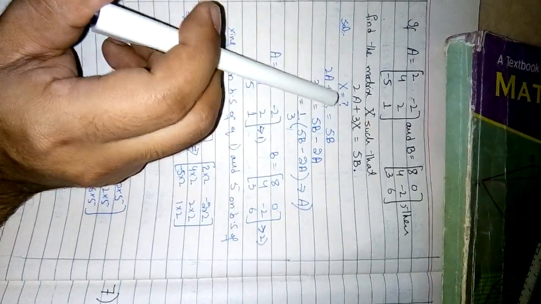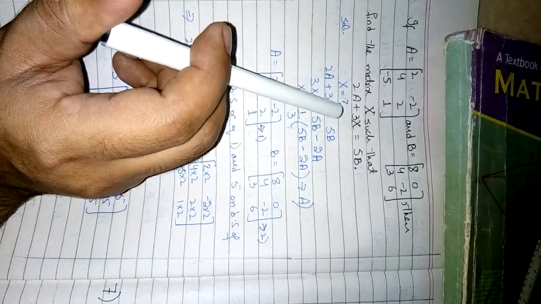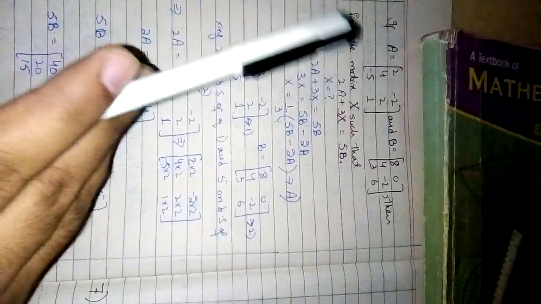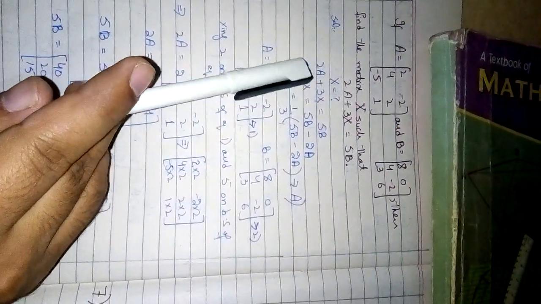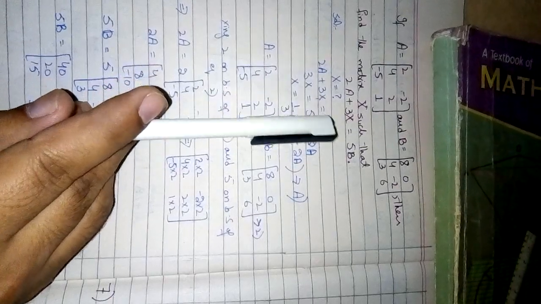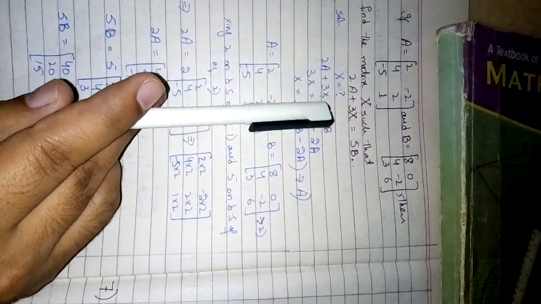So in the solution, first of all I will write X. What is X? We don't know, so we will mark it as a question mark. The given equation is 2A plus 3X equals 5B. So we have to find X.